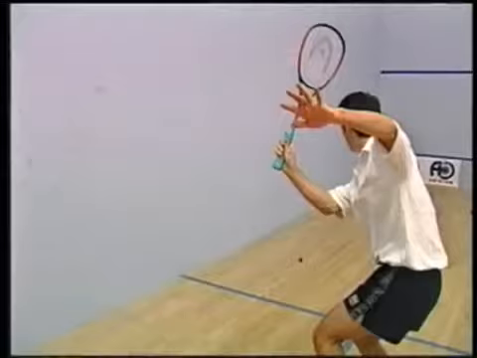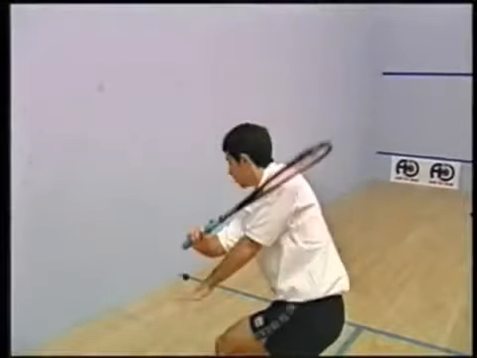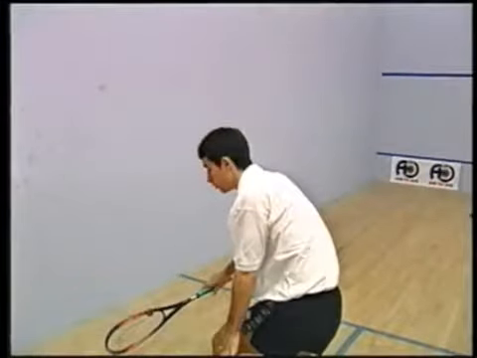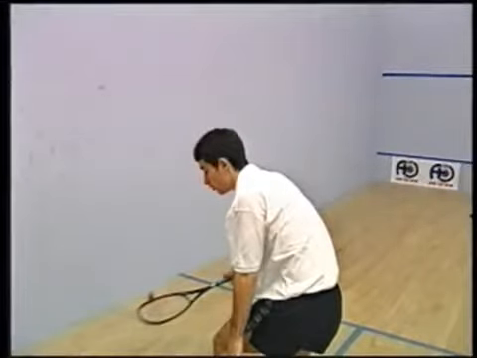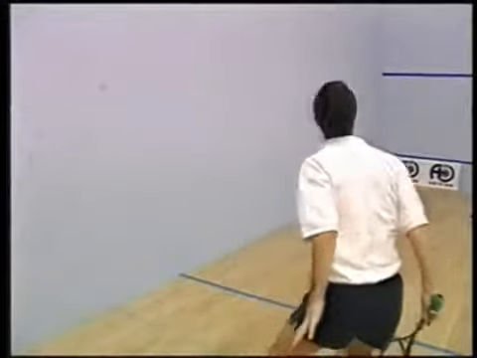From this position here, we can see the early racket preparation, the wrist is cocked, head still nicely balanced, an open racket face, putting a little cut on the ball as he aims it into the side wall. And we can see that Graham's preference on this swing is to have a lower follow-through.